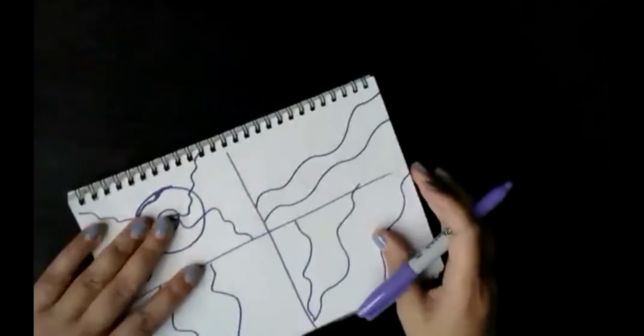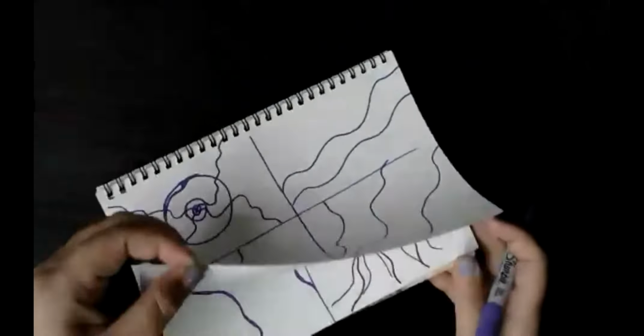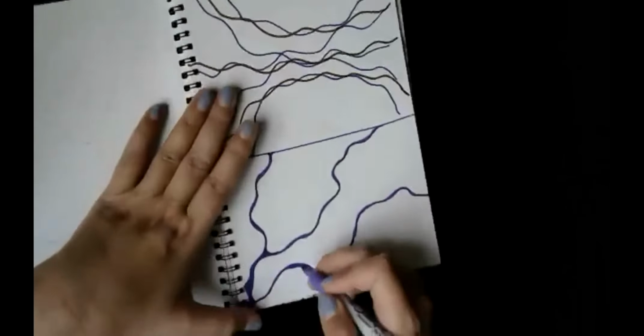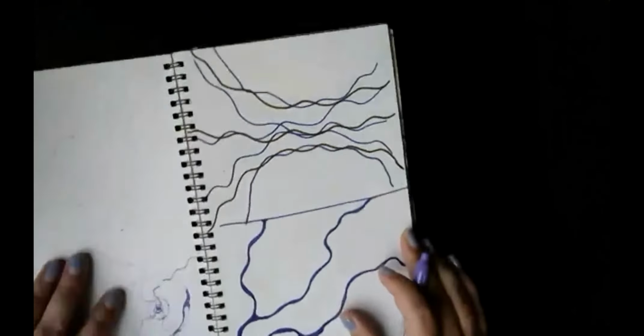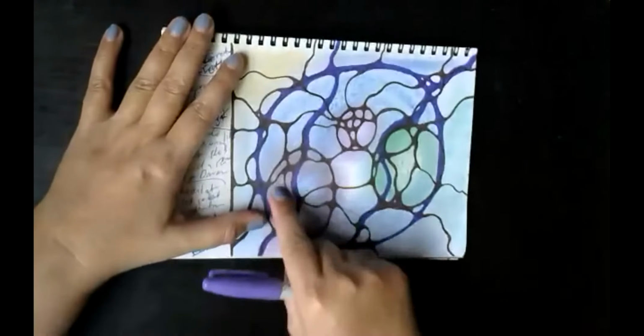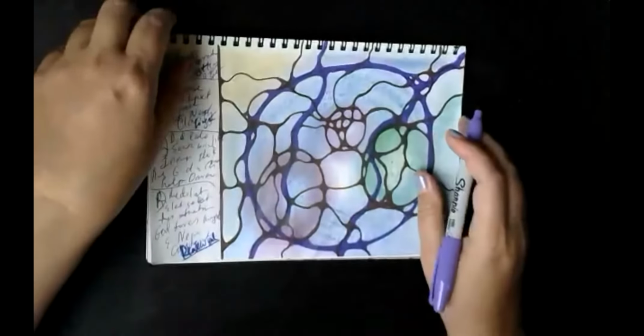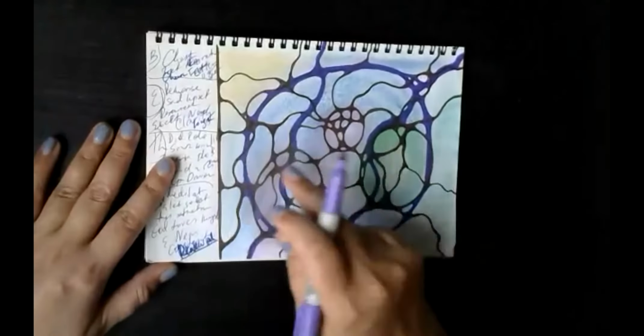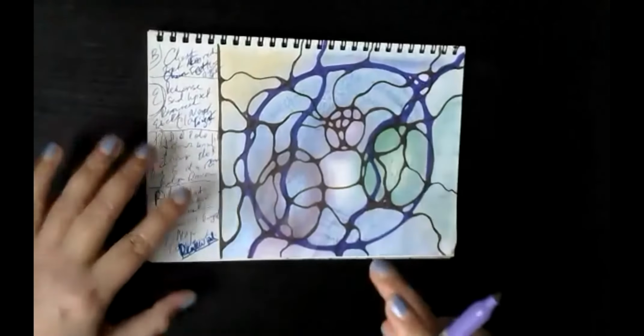Important to know that when you draw the neural lines, if you paid attention when I drew them, every time I would have to go 2-3 times. The neural lines have to be thicker, right? Let's go back here. Let's take an example. The neural lines have to be thicker than the regular lines in your drawing. The regular lines are thinner.